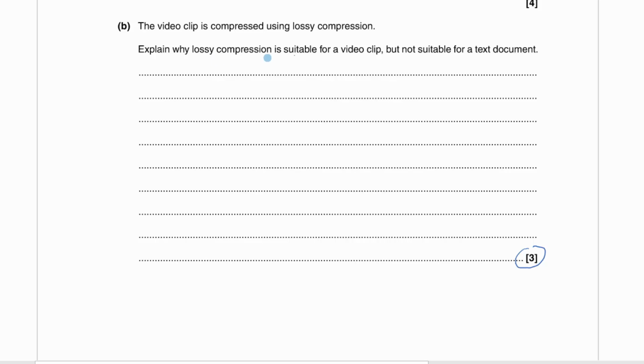So why would it be unsuitable for a text document and suitable for a video clip? Well, if you started deleting certain bits, not all of it, of a video clip, the quality would start to reduce. And ultimately we can deal with that. That's not going to be too integral. It's going to annoy us potentially, but it's not going to ruin the video clip per se.